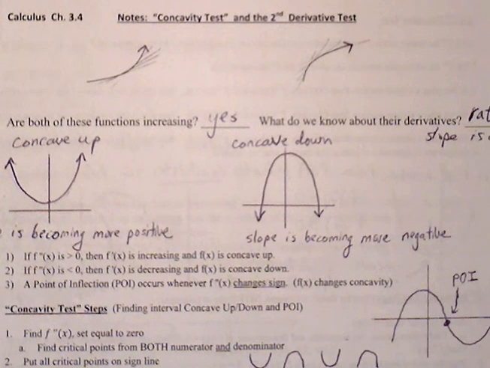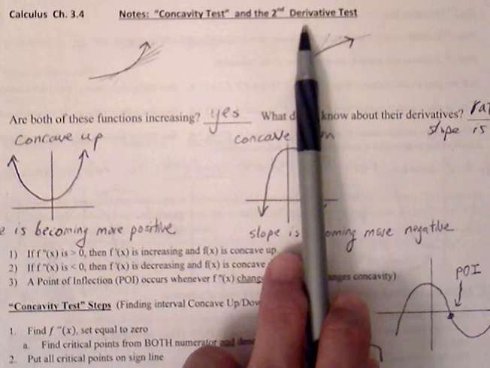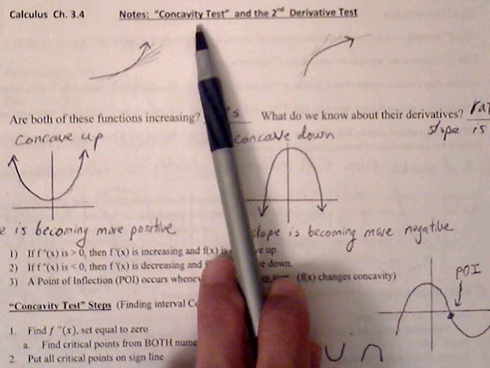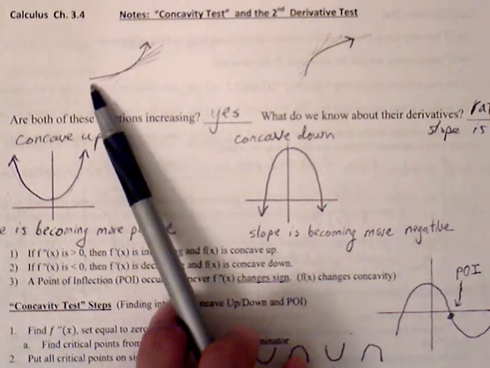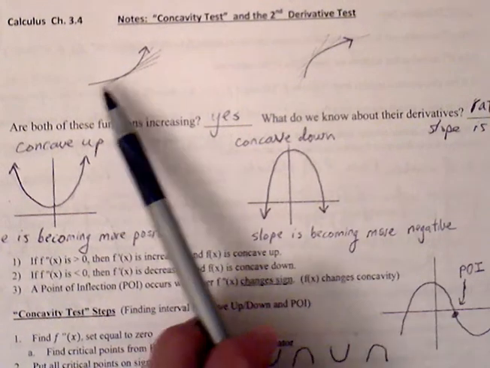These are the notes for chapter 3.4, concavity test and the second derivative test. So we'll first focus on concavity test. Let's observe these two graphs. These two graphs, you can see the behavior from left to right.